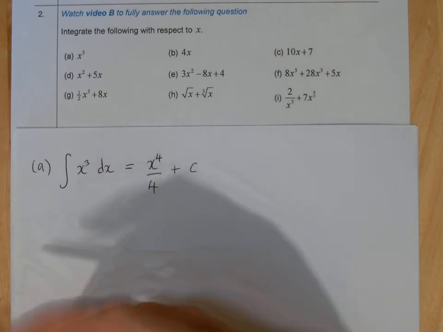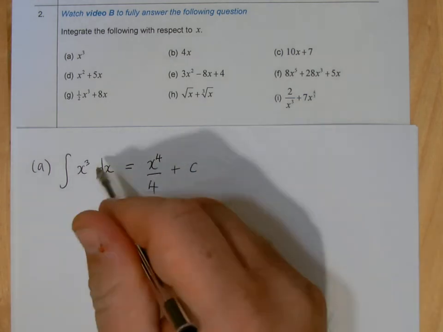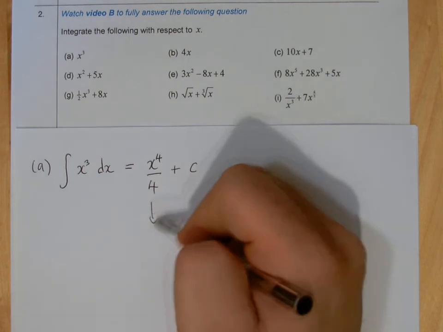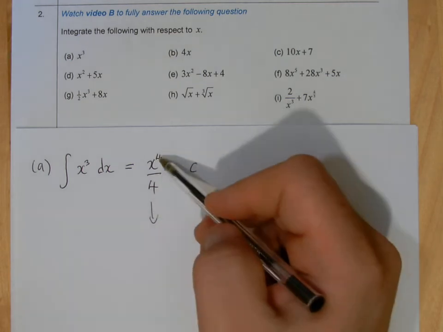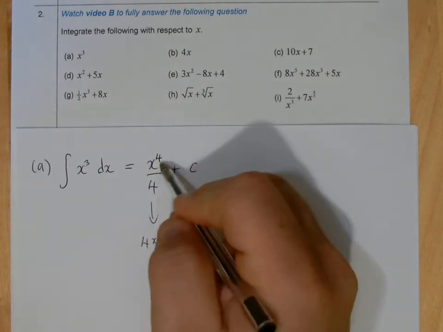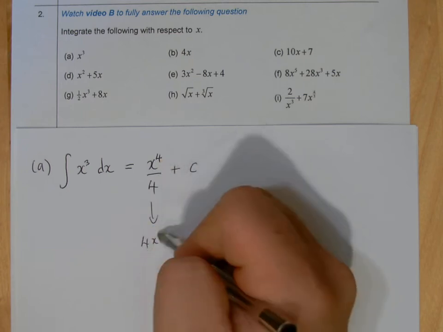Now you can always check to see if you've done it correct by reversing the process, as in differentiate this now to see if you get back to that. If you differentiate this, what will happen is you bring that power 4 down, and then that becomes a 3, because you reduce the power by 1.